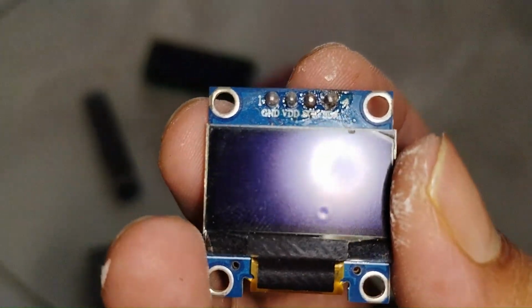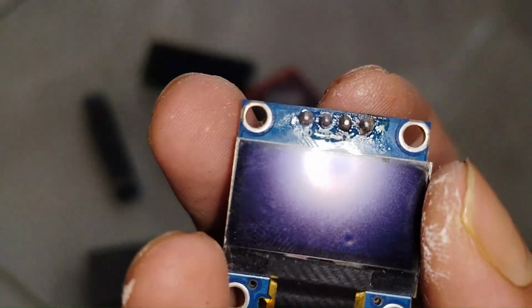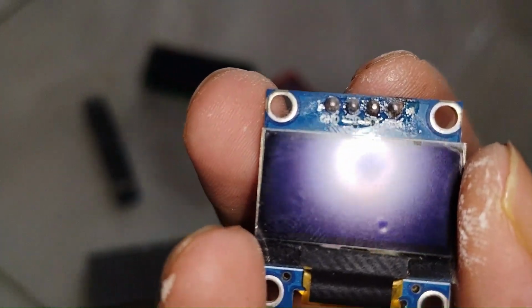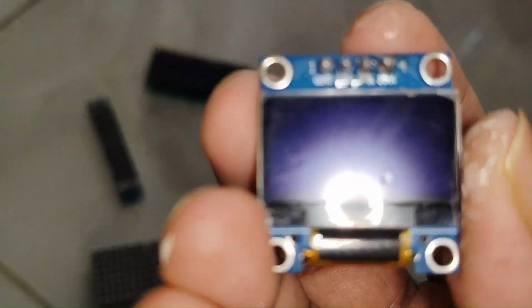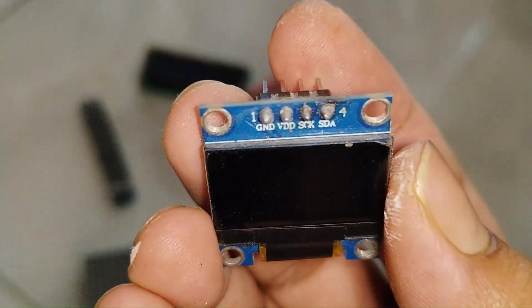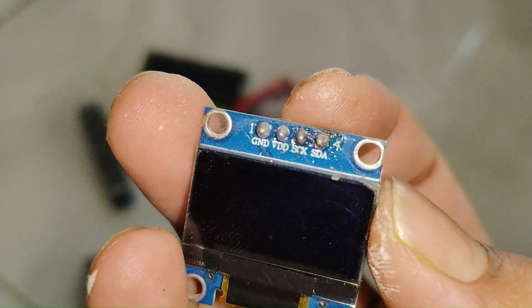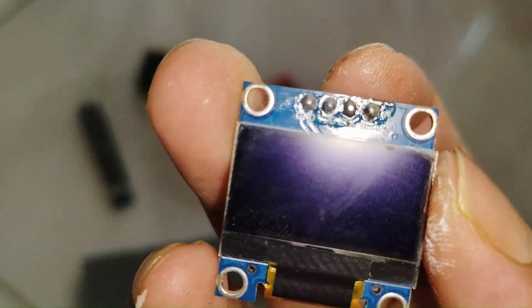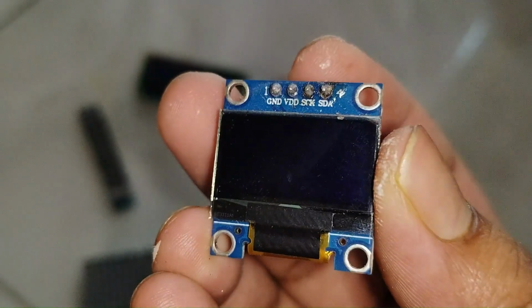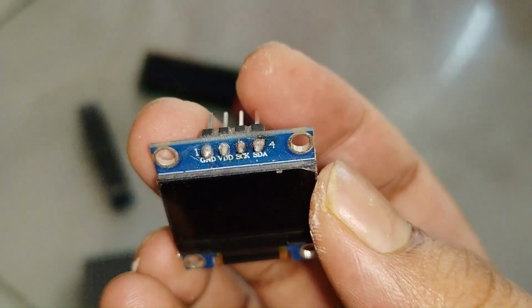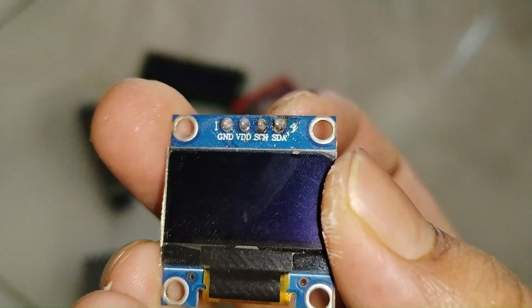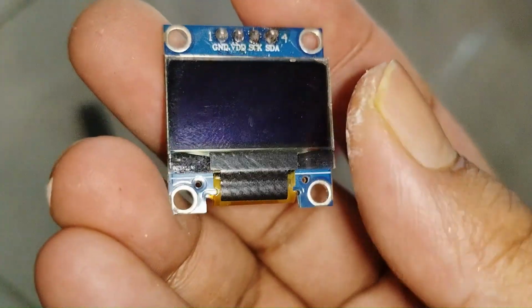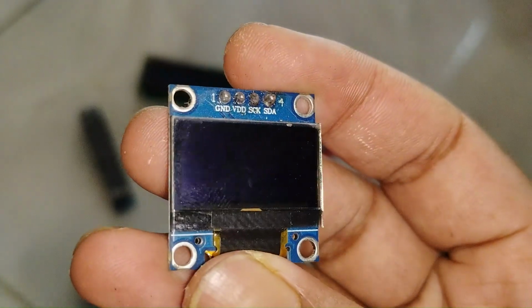We know it has 6 analog pins, A0 to A5. Two of them, A4 and A5, can be used for the I2C communication protocol. A4 is used for serial data, and A5 is for serial clock. So if you want to connect this display with Arduino, you need to use the A4 and A5 pins of your Arduino.